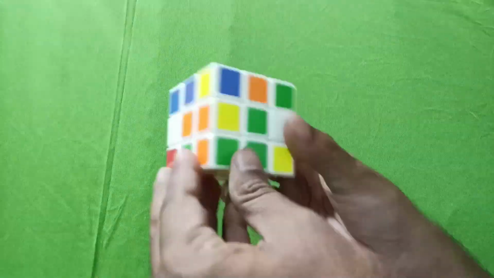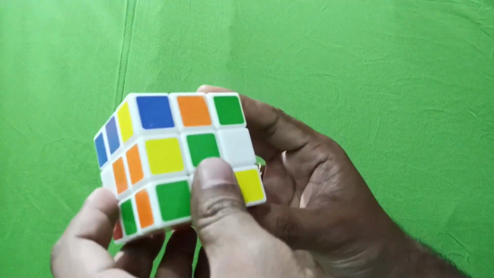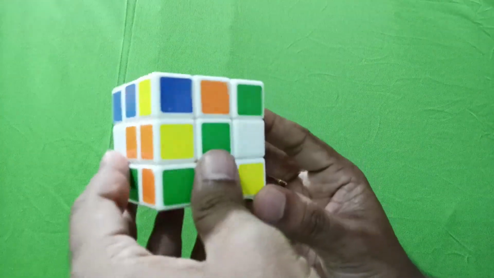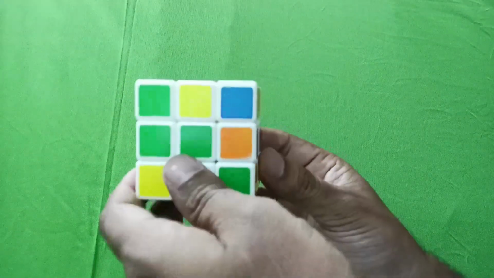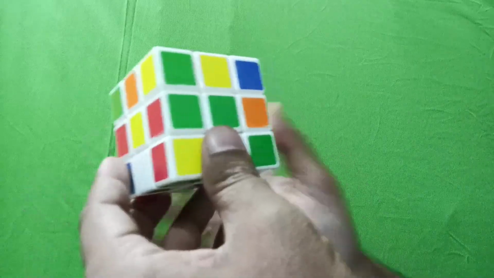Hello friends, today we are going to learn how to solve Rubik's Cube with 2 simple algorithms. You can solve the complete Rubik's Cube with just 2 simple algorithms. First thing you need to know about Rubik's Cube is that it has 6 faces, as you already know.